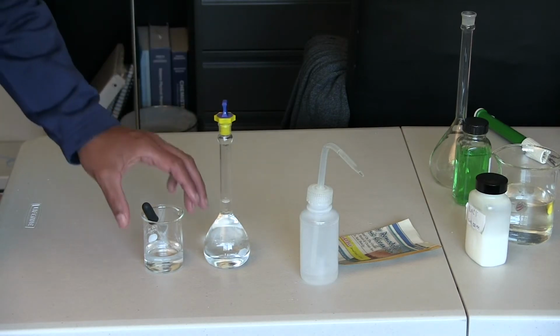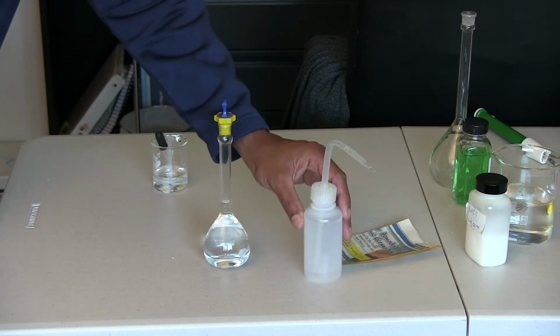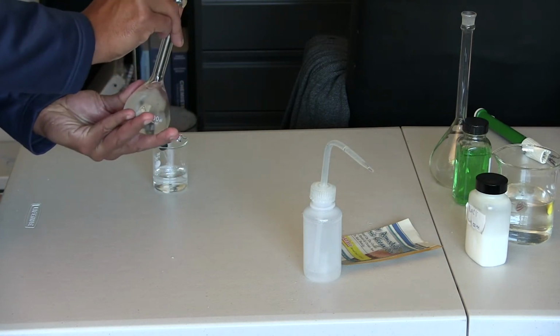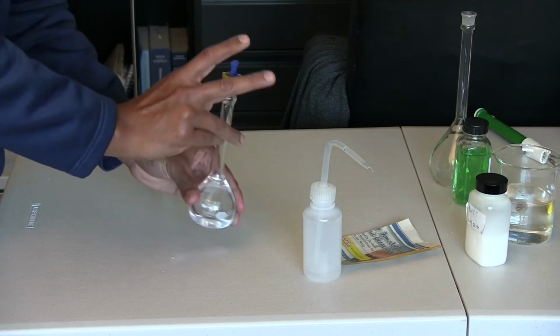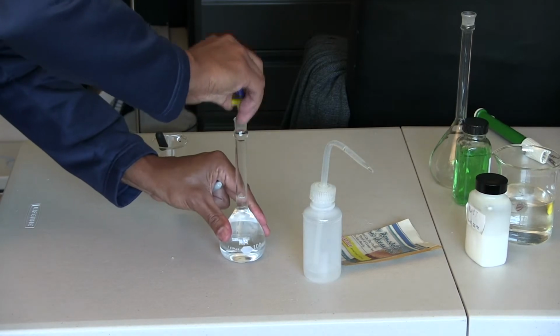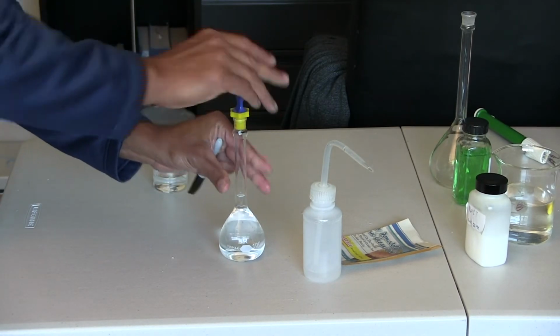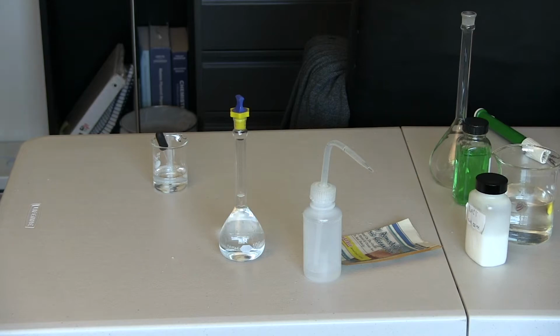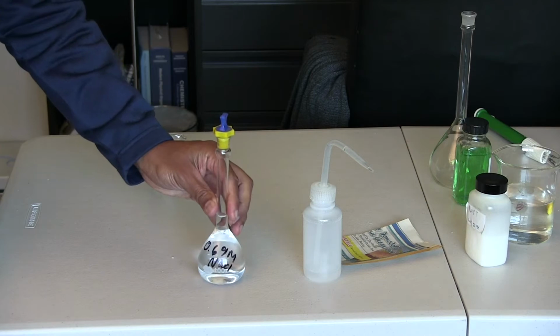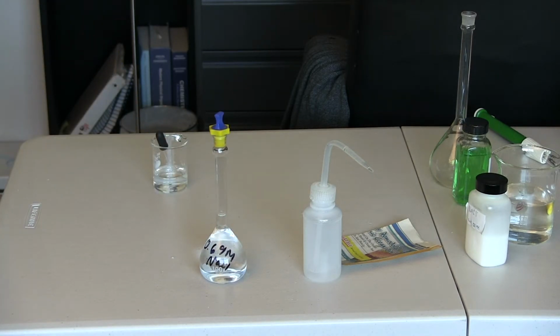So now there's one last thing to do here. Using both hands, I'm going to invert it twice. And here we have a 0.69 molar aqueous sodium chloride solution.